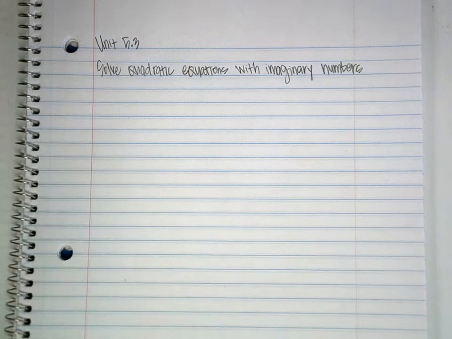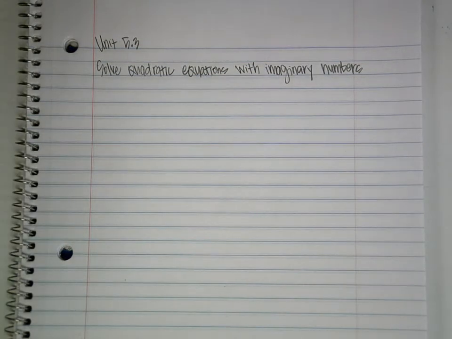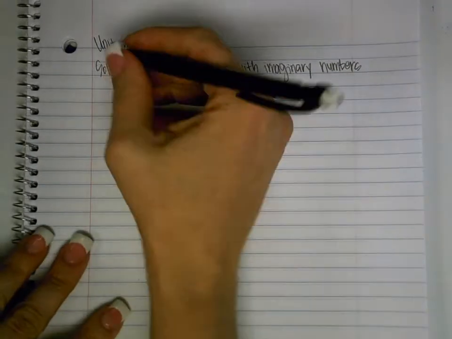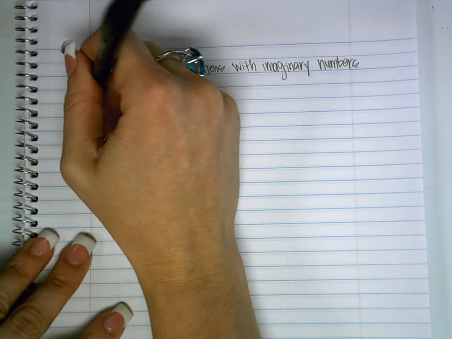So today we're going to take a lot of what we did in Unit 4 and combine it with what we're doing now. We're just going to be solving things, but if we get a negative square root as an answer, instead of saying no solution, now we have a way to solve those. Remember, when it says solve, that means get an x by itself. That's the only variable you're going to work with here.